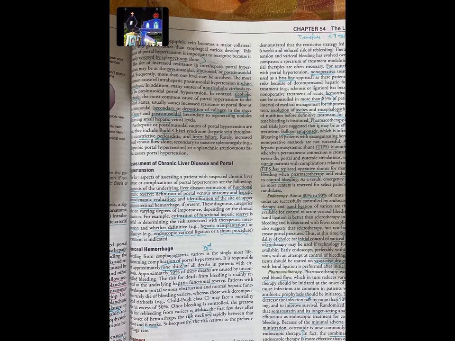Then we come to the most common complication, variceal bleeding. One third of all deaths in patients with cirrhosis are due to variceal bleeding. Approximately 50% of these deaths are caused by uncontrolled bleeding.